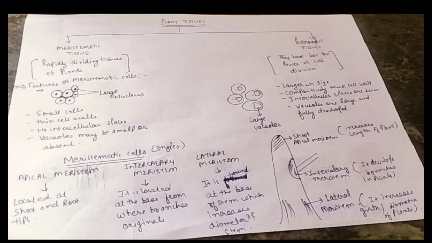So here in this diagram it is very much clear the three locations of the three different types of meristem, and these three types of meristem play different roles in the plant body.